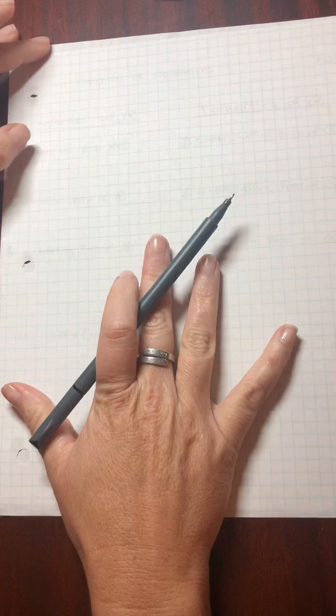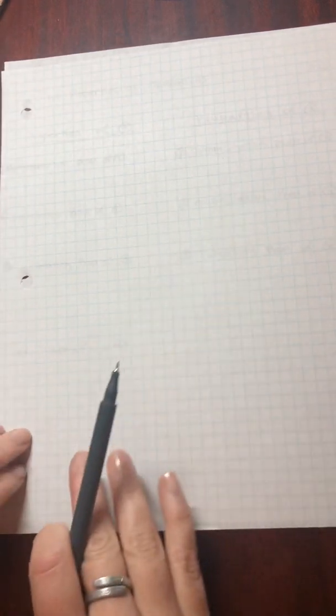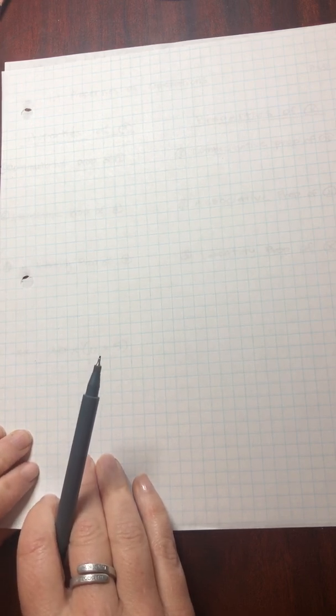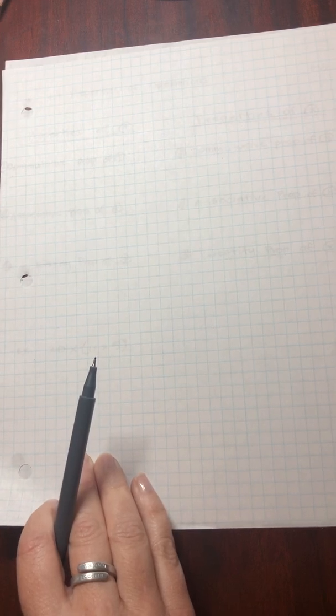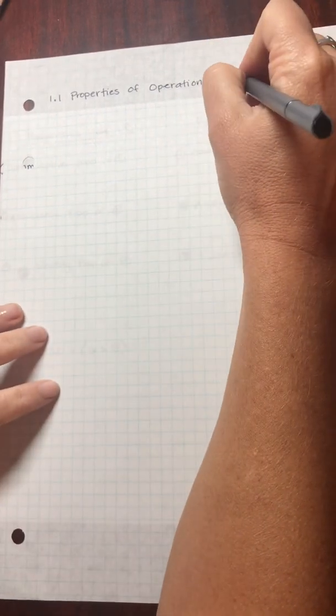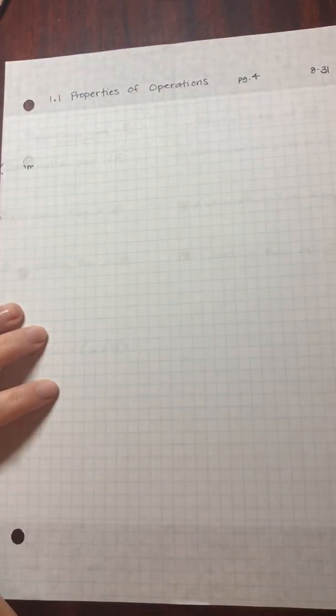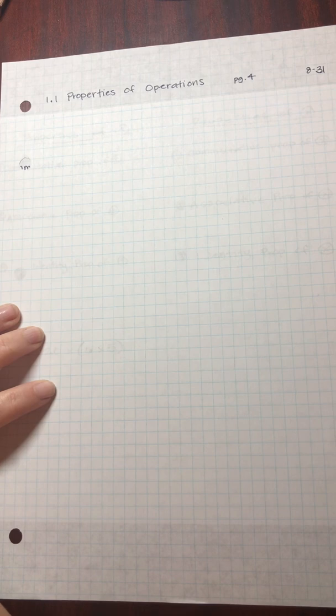All right, so I'm going to get started with our notes. So if you have paper, go ahead and get it out. If not, maybe pause and grab some of those materials we were just talking about. We're going to get started right away. Okay, so in your textbooks, I am on page 4, which is chapter 1, lesson 1. So again, if you need to pause this video and grab your book so you can follow along, maybe you just want to do notes.